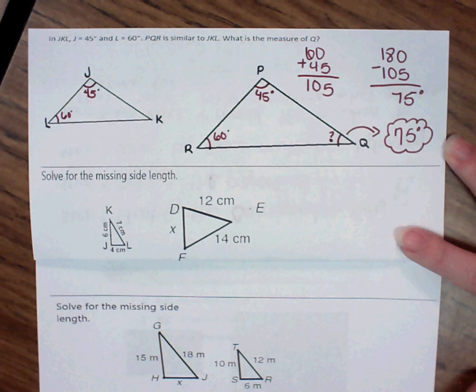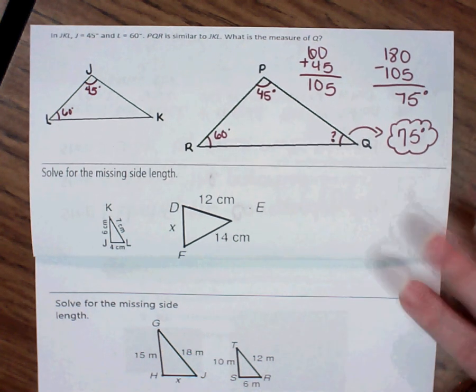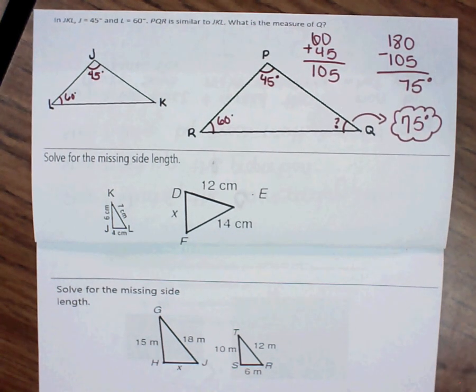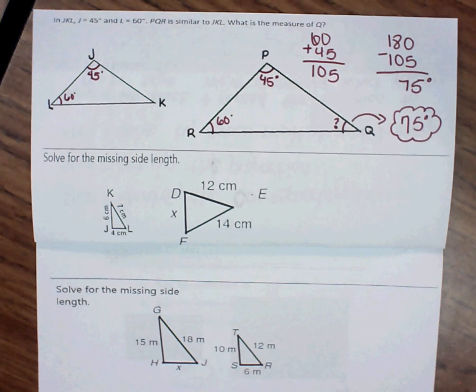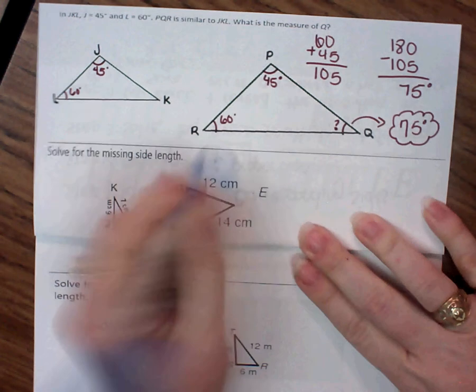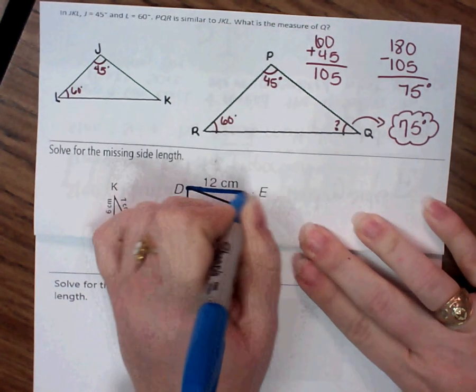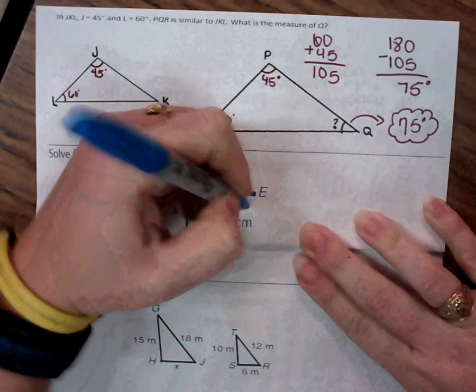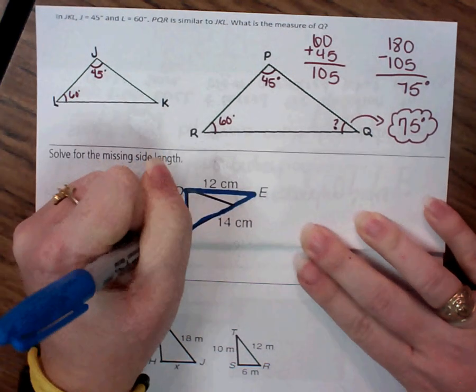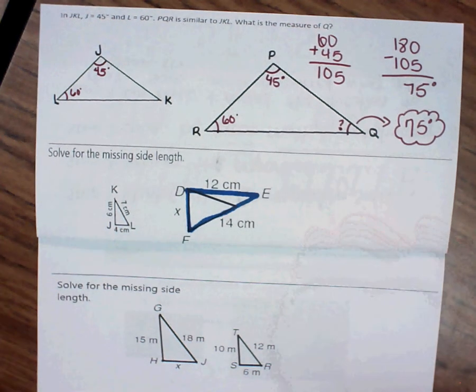Okay. Now, there's one little mistake on the foldable that I thought I had corrected, and apparently I didn't. And that's the way this line is drawn on our shape. So we're going to go and fix it real quick. So this triangle should have gone like this. Okay, so that's how that triangle should have gone.